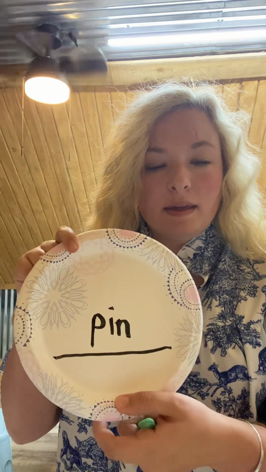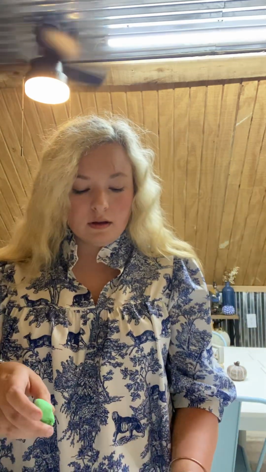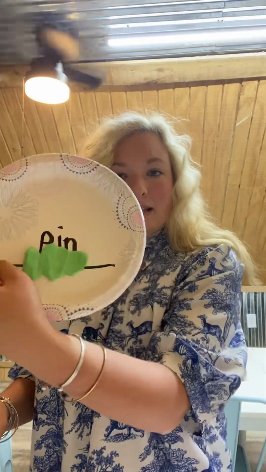Now, to make this a little bit more hands-on and fun, I am going to incorporate Play-Doh. So here's what we're going to do. You see we have the word pen on this plate. Students will take their Play-Doh and break it apart, and starting from the beginning, they'll put P, I, N. Once we have our 3 pieces of Play-Doh, P, I, N, we're going to mash it down. Pen. Okay, and it should look like this.